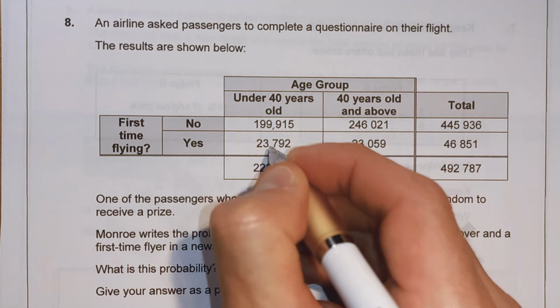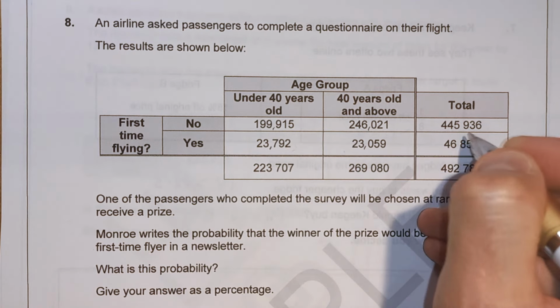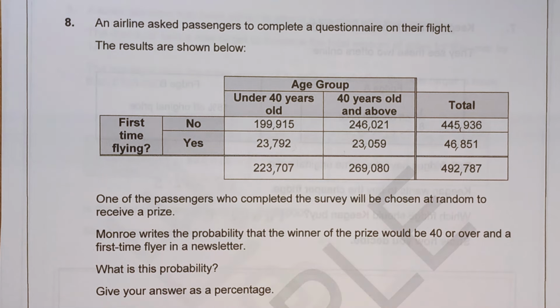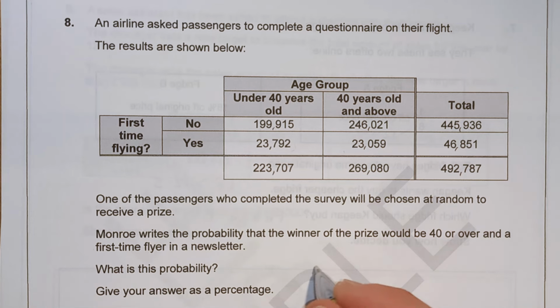Well, you know I like to have commas in these big numbers that make it easier for me to read them. So I'll put those in first. Okay, starting point. One of the passengers who completed the survey will be chosen at random. So all of these people are involved. Although they've asked for the probability as a percentage, I'm going to work it out as a fraction to start with. And we're interested in all 492,787. They could all be picked.